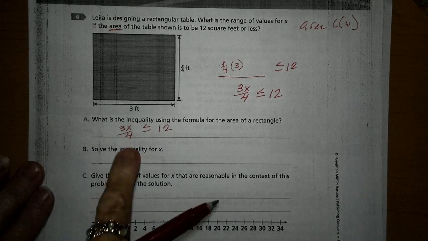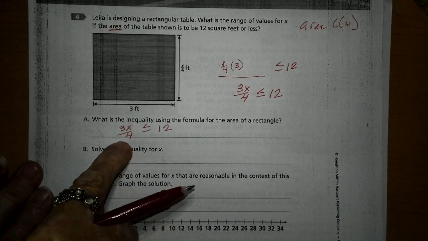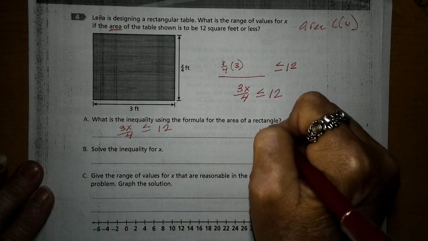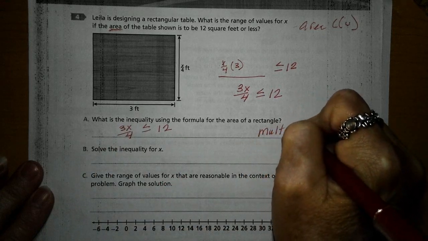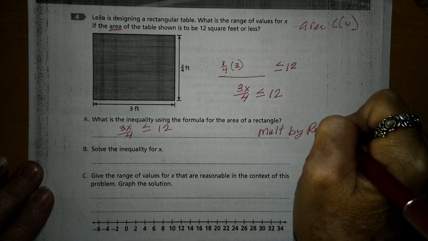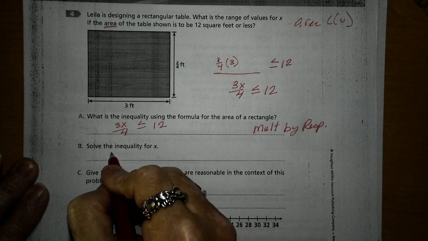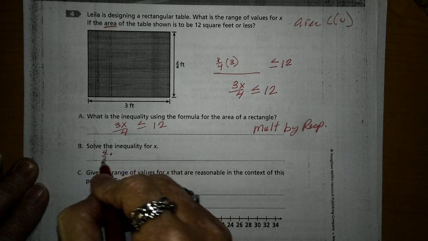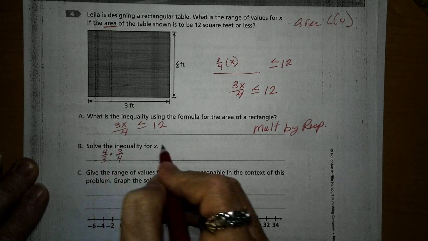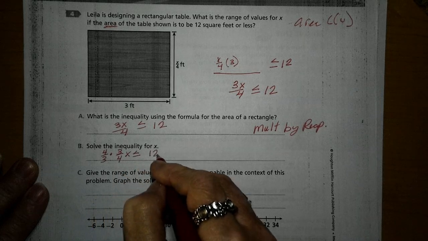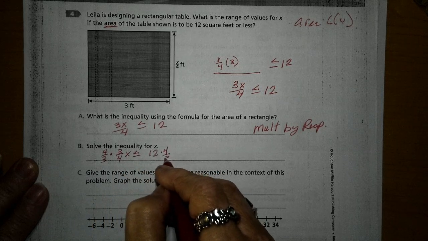All right? We have a fraction. So we got to multiply by the reciprocal. So multiply by reciprocal. So that means 4 over 3 times 3 over 4, x less than or equal to 12 times 4 over 3.